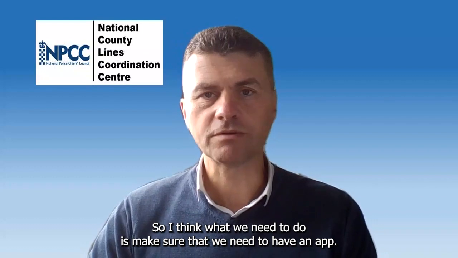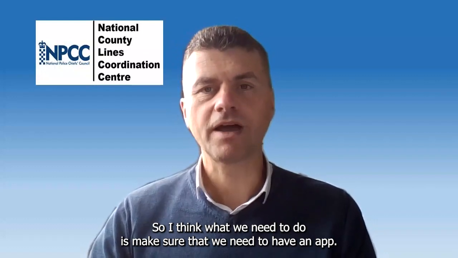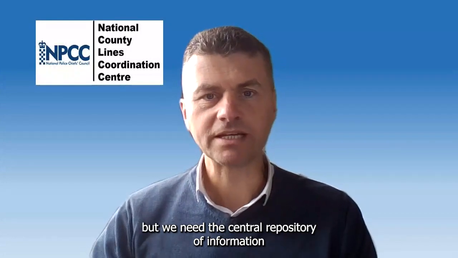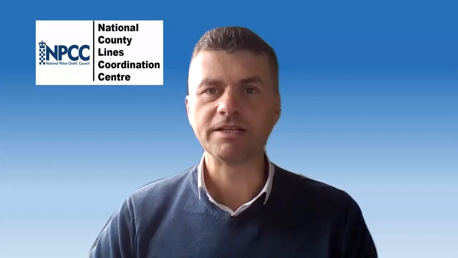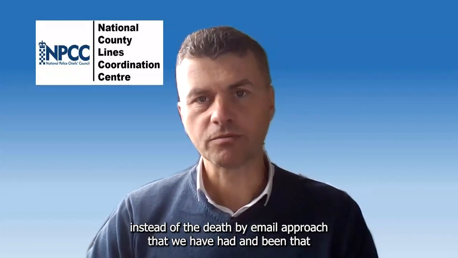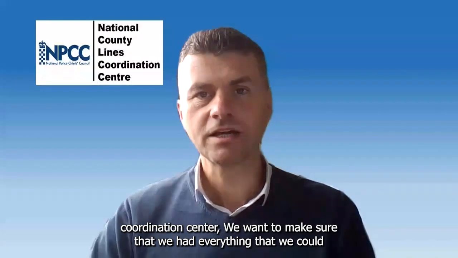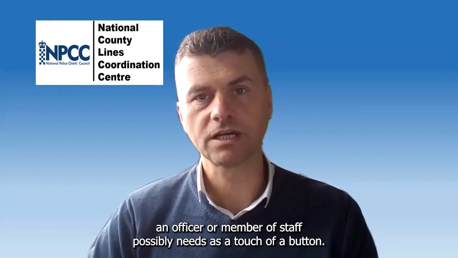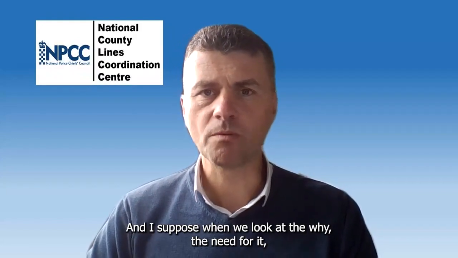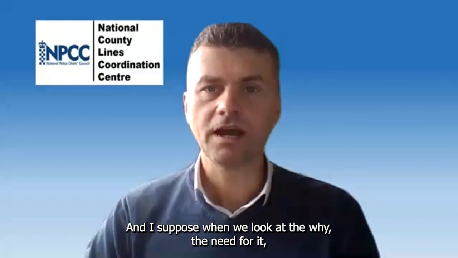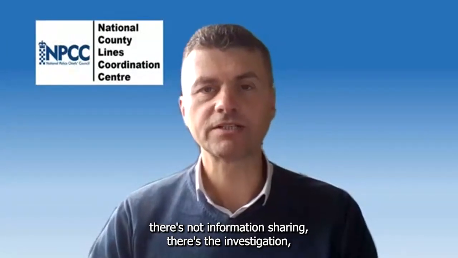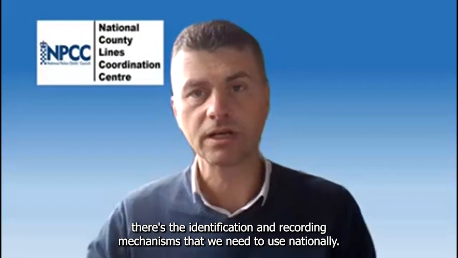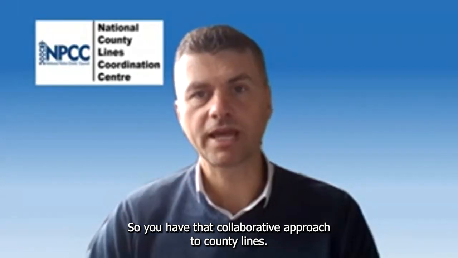So I think what we needed to do is make sure that we had an app, and I'll go on to why we chose a PowerApp in a moment, but we needed a central repository of information instead of the death by email approach that we have had. And being that coordination centre, we wanted to make sure that we had everything that an officer or member of staff could possibly need at a touch of a button. And I suppose when we look at the why, the need for it, there's that information sharing, there's the investigation, there's the identification and recording mechanisms that we need to use nationally to have that collaborative approach to county lines.